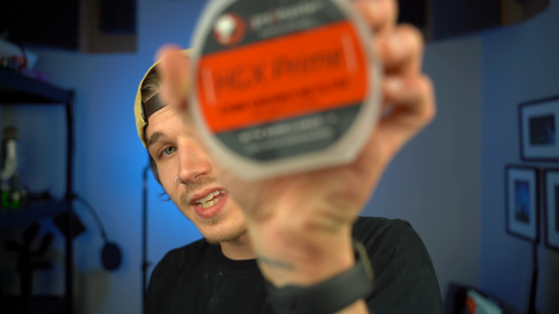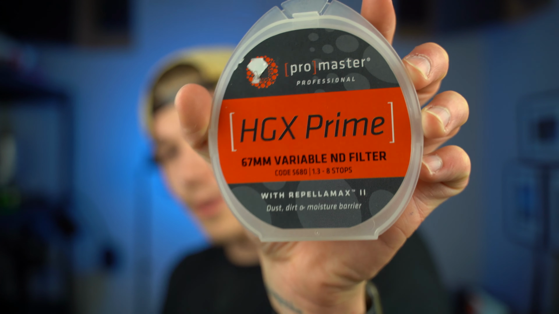That being said, if you buy an ND filter or a UV filter or even a circular polarizer, make sure you get one that is quality, at least one that matches the quality of your lens. Now I'm shooting on a Tamron lens here, so kind of a budget option, but still a really nice piece of glass. This filter, I got the HGX Prime variable ND filter from ProMaster, so this is their highest end variable ND filter. I tore off the tag, but I believe this is about a $170 variable ND filter. So this one is a very high quality, very nice glass filter, so it's not really going to hinder the quality of the lens I have on my camera.